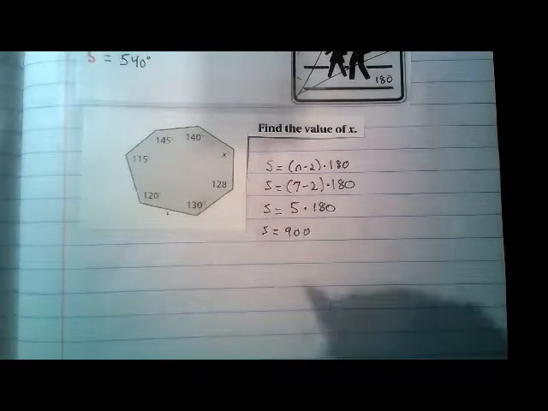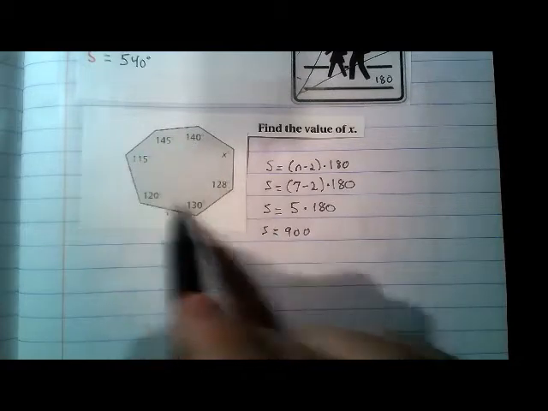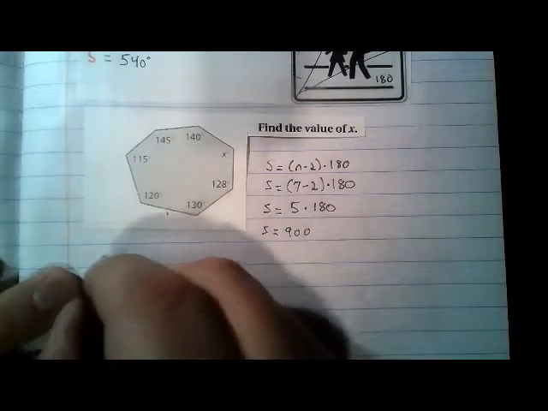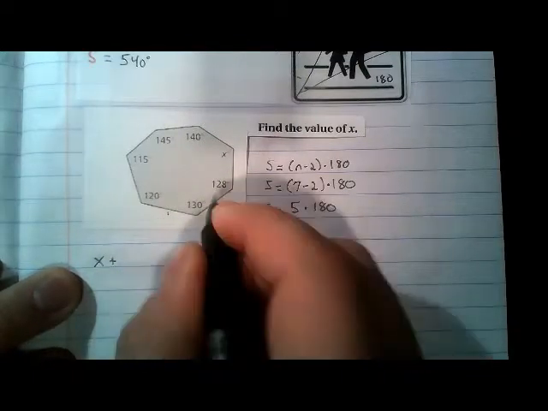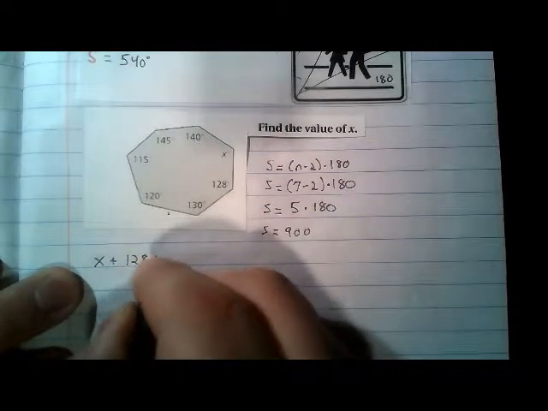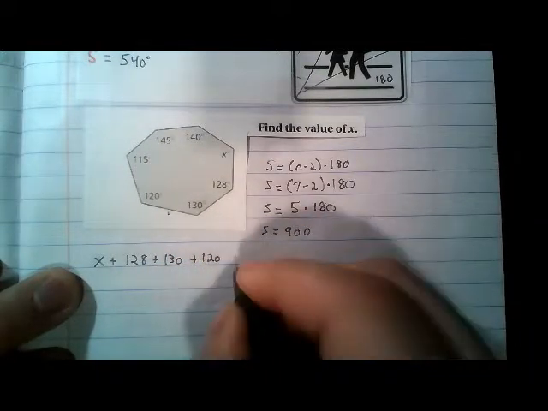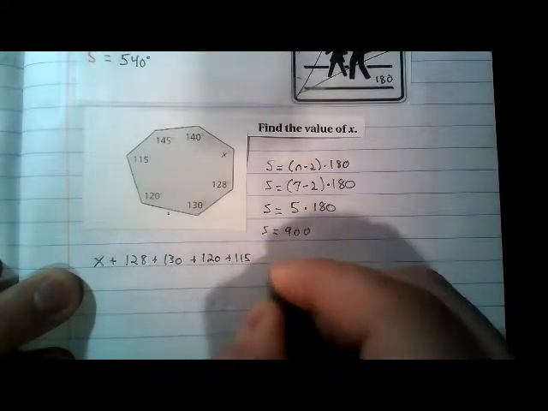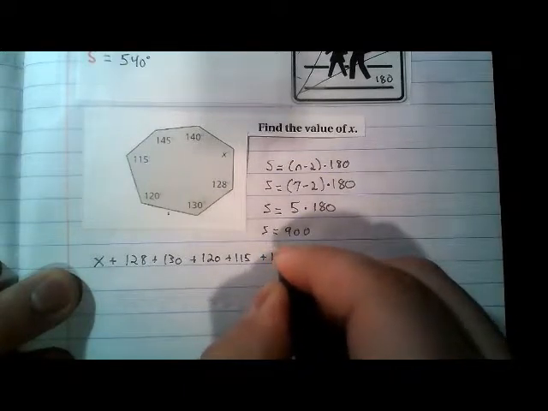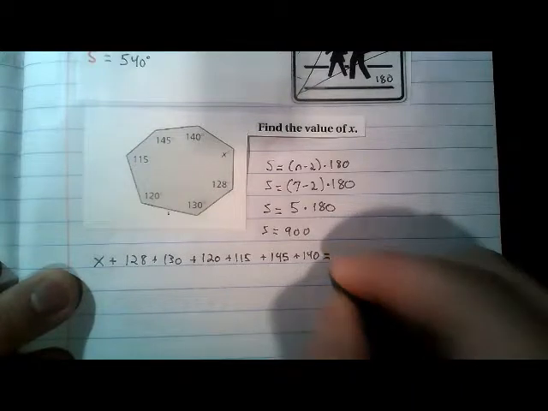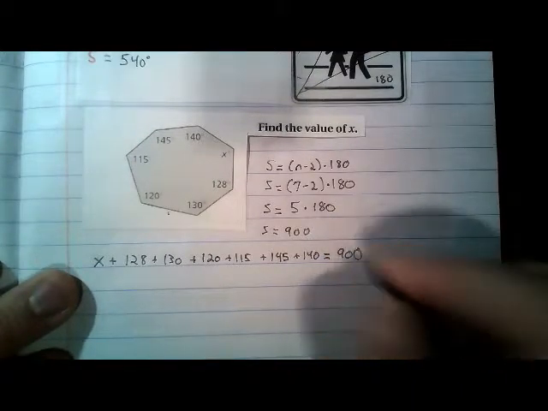Now, that's not answering the question, though. It says find the value of x. So what do I have to do? Well, I know what all these other angle measures add up to, so I simply have to make an equation. x plus 128 plus 130 plus 120 plus 115 plus 145 plus 140 should equal 900.